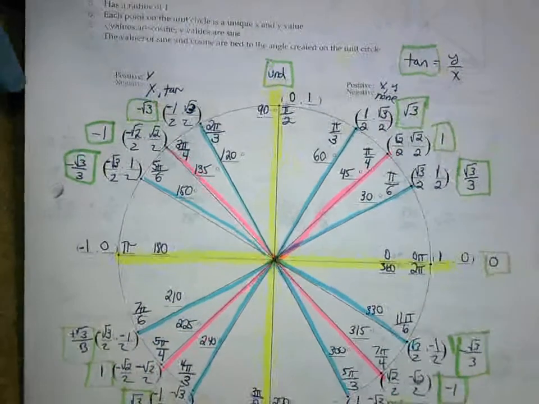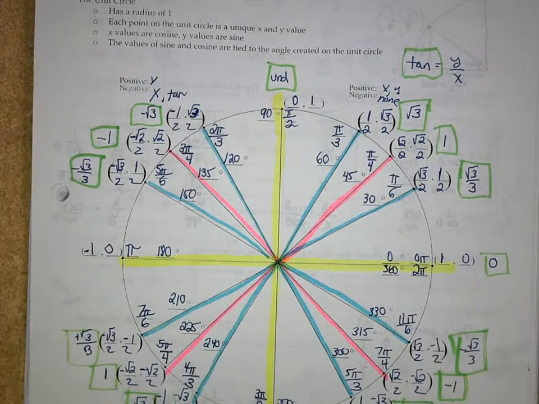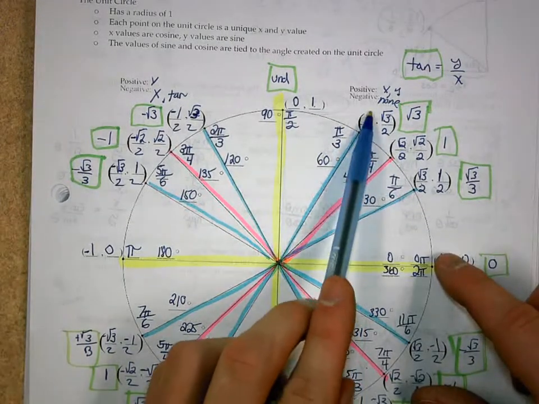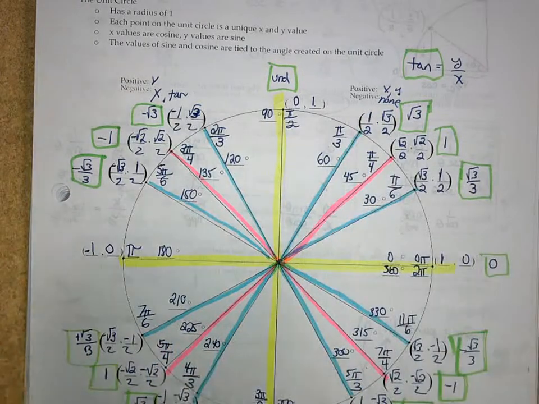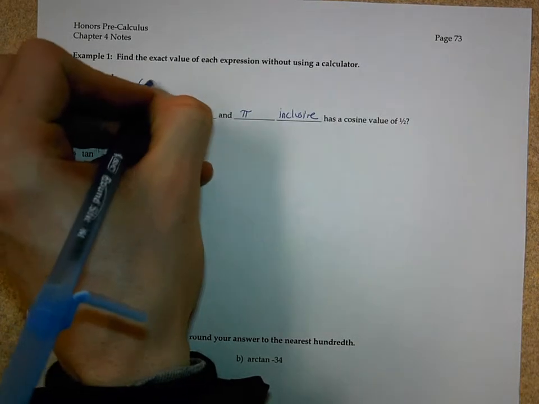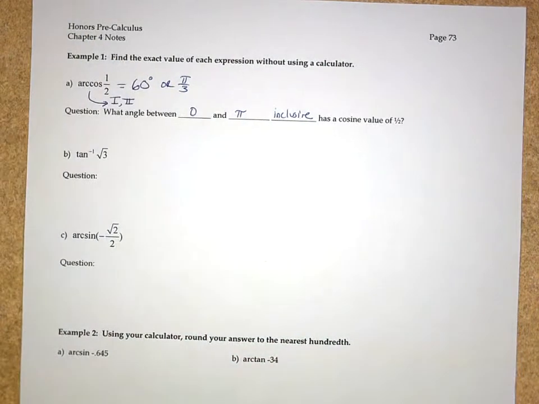So let's go to my unit circle. And I'm looking at either the first or the second quadrant since I'm looking at arc cosine. And we know cosines are the x values. So where do I have an x value of positive 1/2? Here it's 60 degrees or pi over 3. So the arc cosine of 1/2 is 60 degrees or pi over 3.